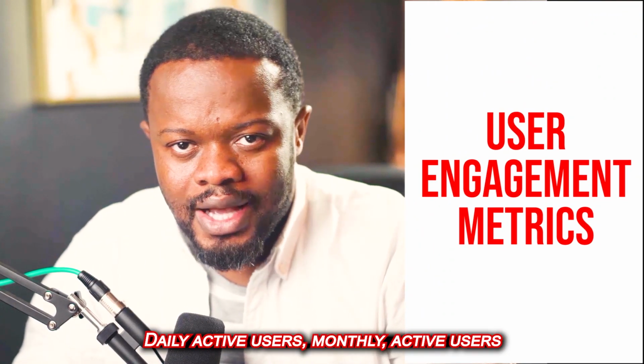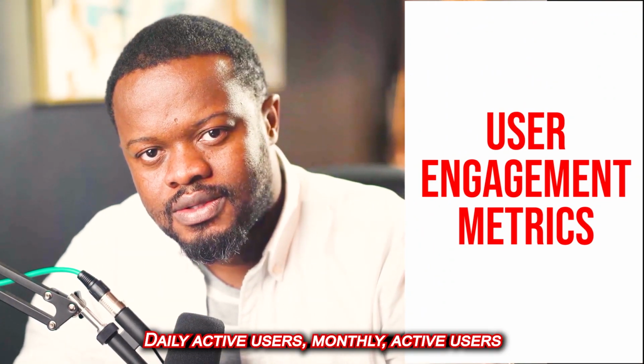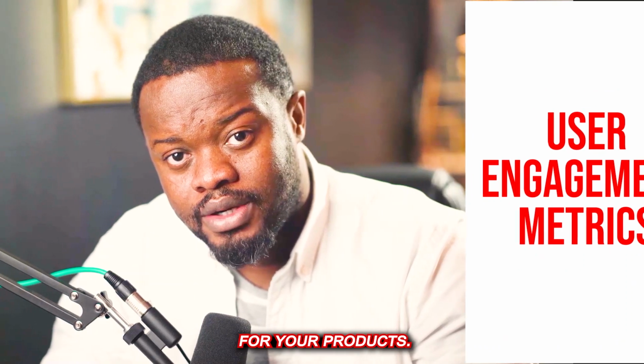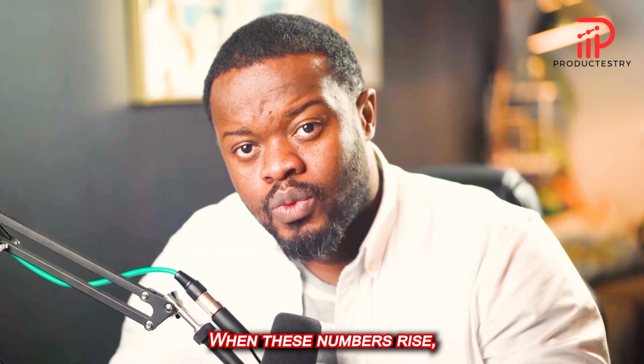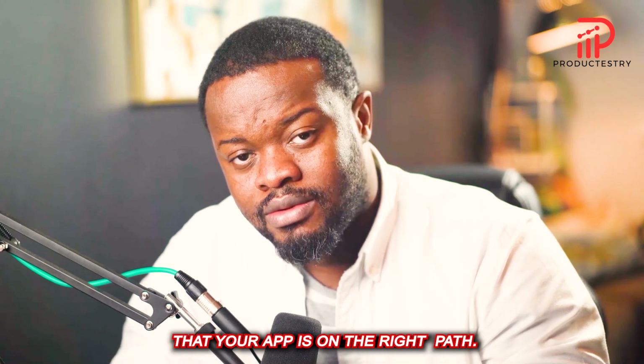First up, user engagement metrics. Daily active users, monthly active users are like the North Stars for your products. Much like the EcoHome Thermostat app, these metrics reveal how often people use your app. When these numbers rise, it's a promising sign that your app is on the right path.